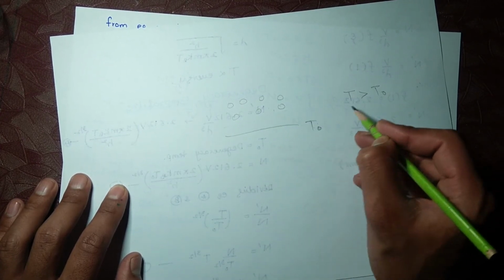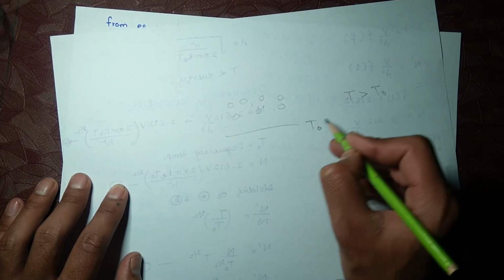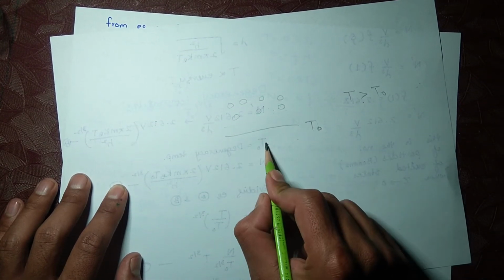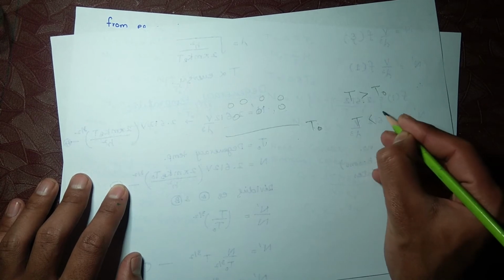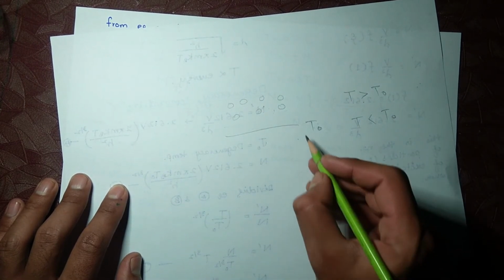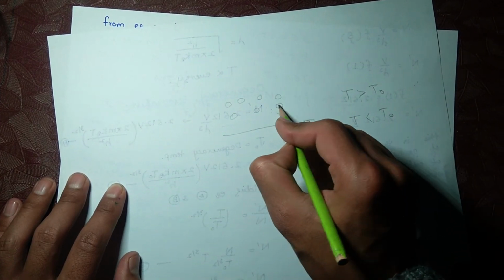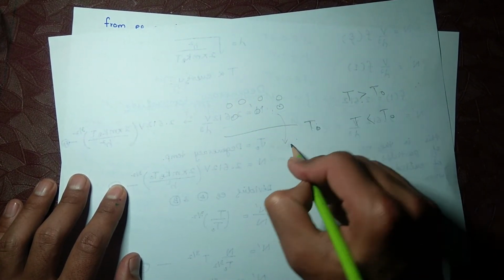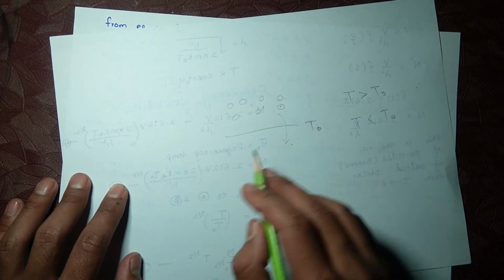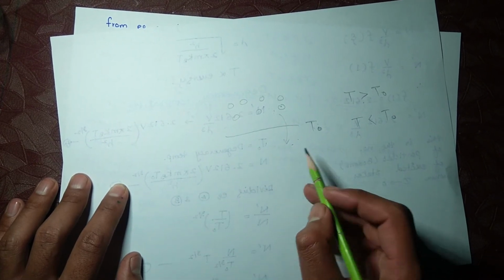When T is equal to T naught, again they won't be here. But when T is less than T naught, they will rapidly jump from this higher energy state to the lower energy state. How they will, we will see right now.